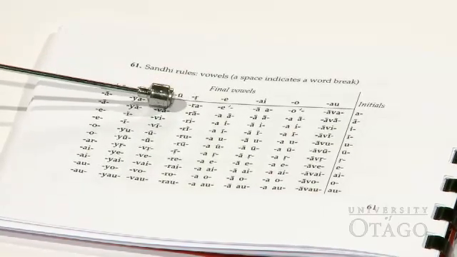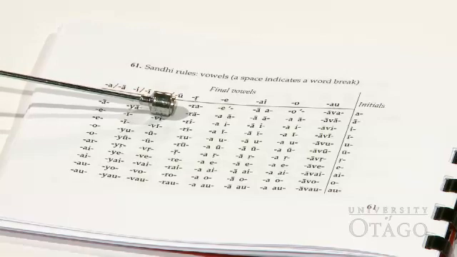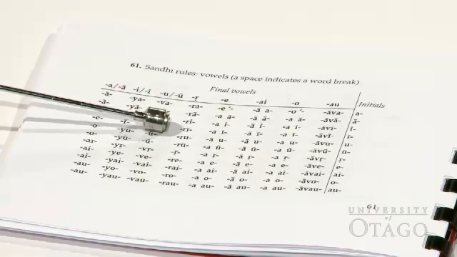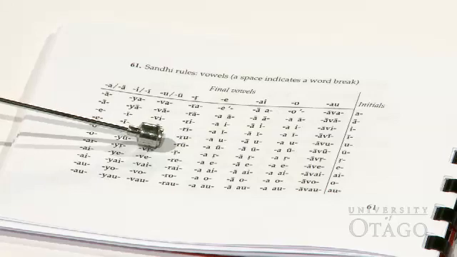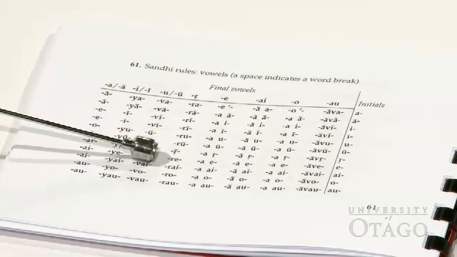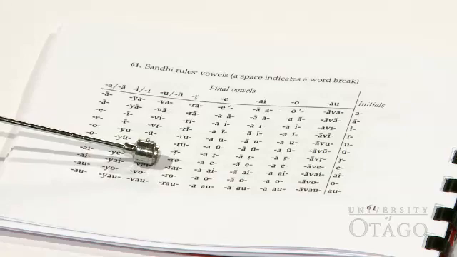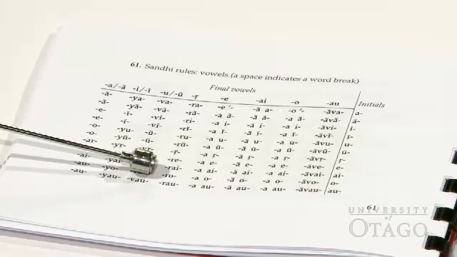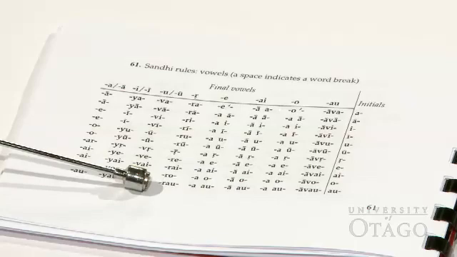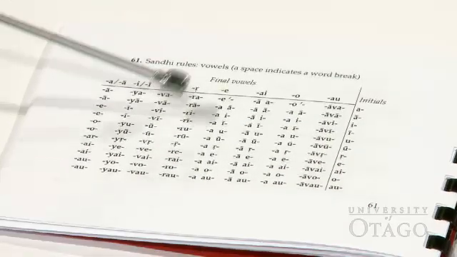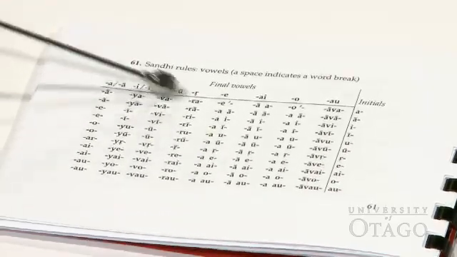And ri plus u will be ru. Ri plus i will be ri. Ri plus u will be ru. Ri plus a will be ra. Ri plus e will be re. Ri plus ai will be rai. Ri plus o will be ro. And ri plus au will be rau. This is rule number 3 in these three columns.